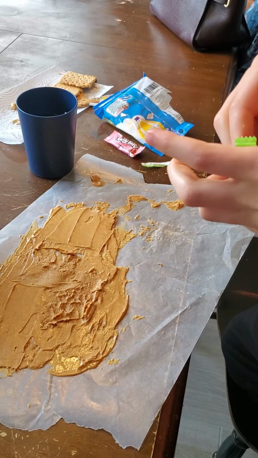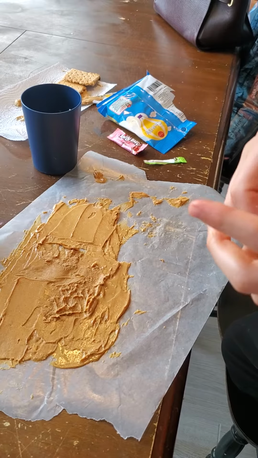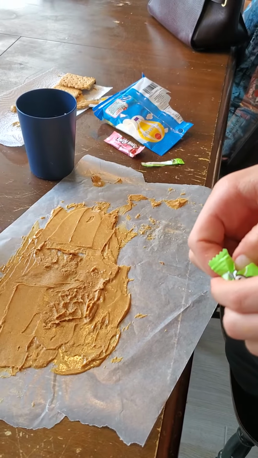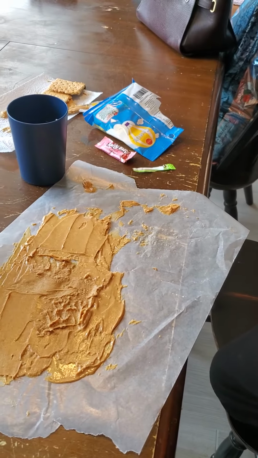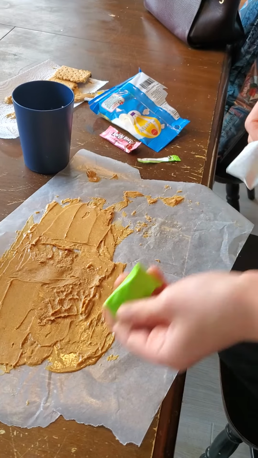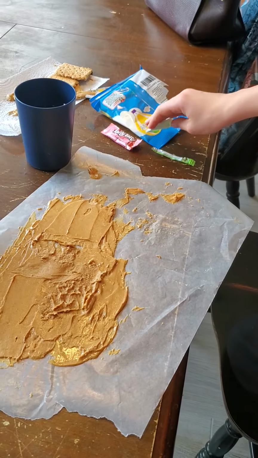Are you showing this to your students? Yes. A Laffy Taffy a day keeps the doctor away. I doubt it would keep you from going to the dentist. A couple apples a day keeps the doctors away. A couple apples a day keeps your dad away.